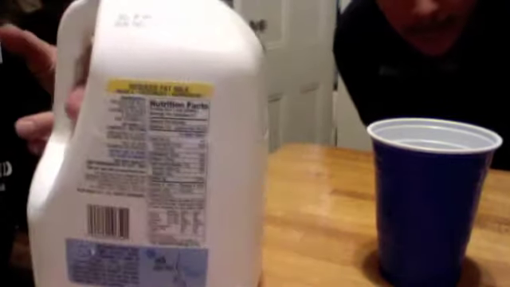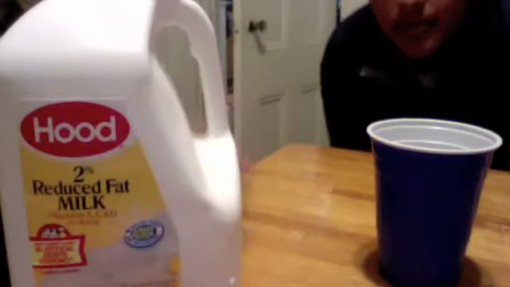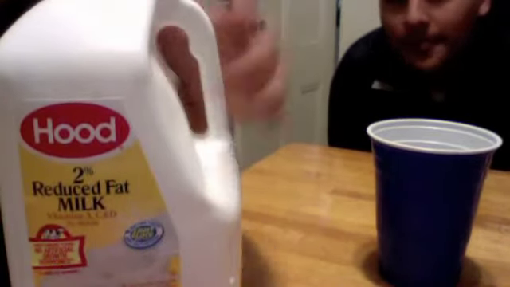Another household chemical reaction is the curdling of milk. Milk is a combination of fat, water, lactose, and other proteins, and the fat globules in the milk are surrounded by a skin of phospholipids and proteins, which keep them together, rather than turning into butter.